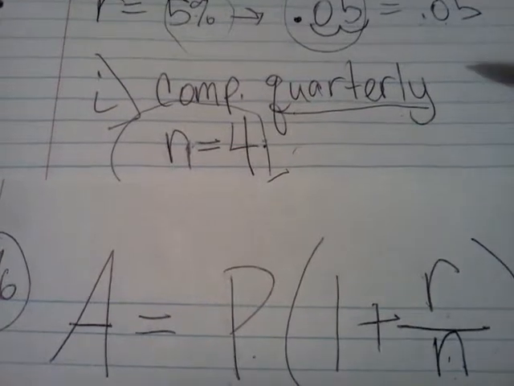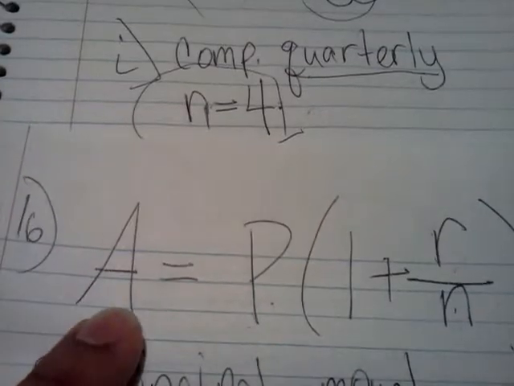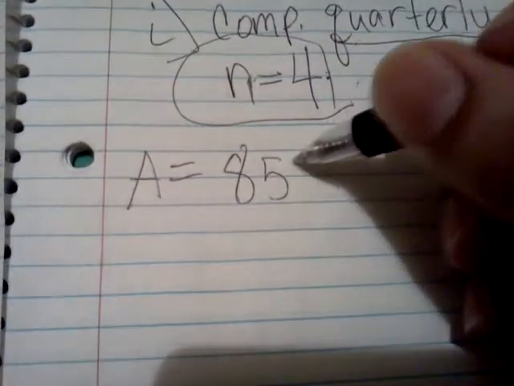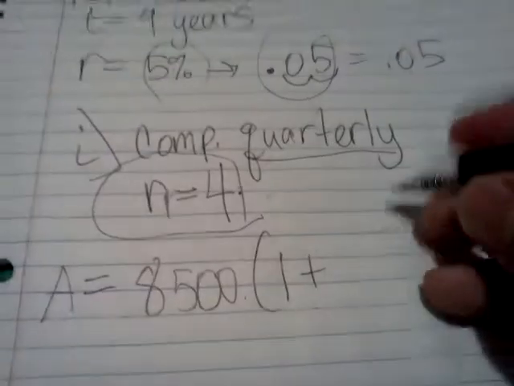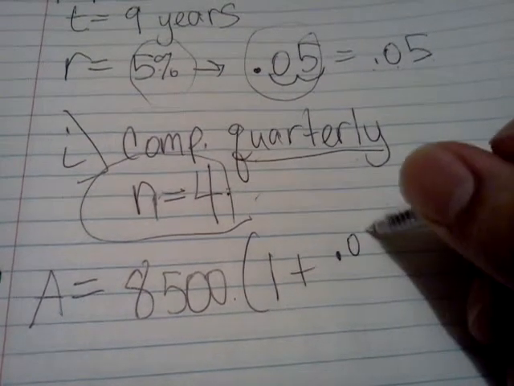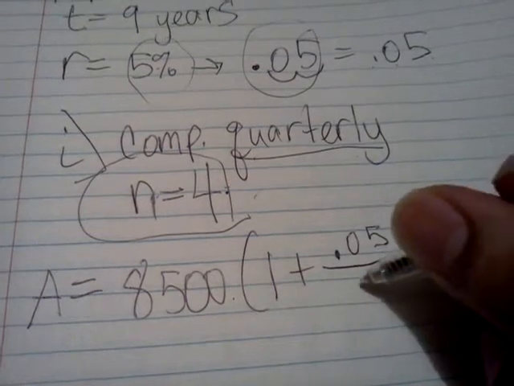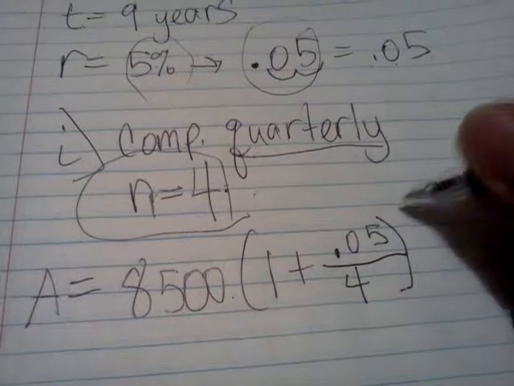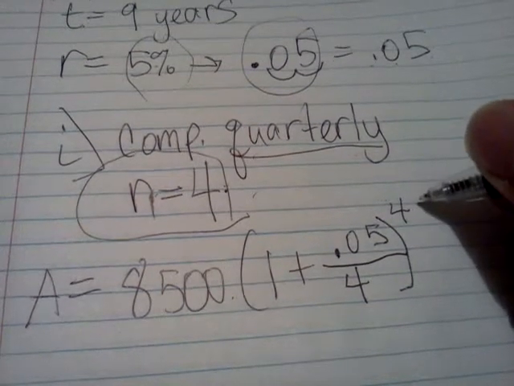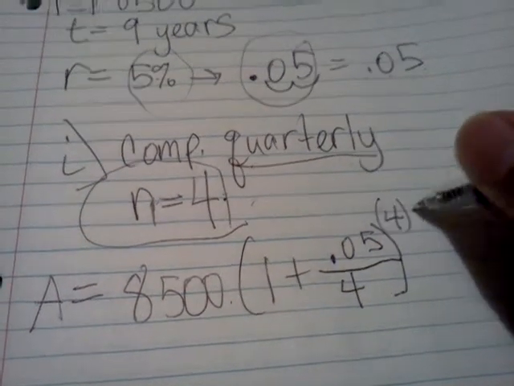So here, to answer A, which is what we want, it's just plugging into the formula: one plus the rate, 0.05, divided by the amount of times we're compounding it, n times t, which is 4 times 9 years.